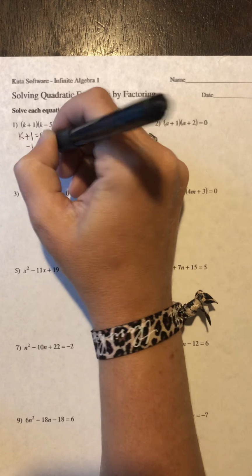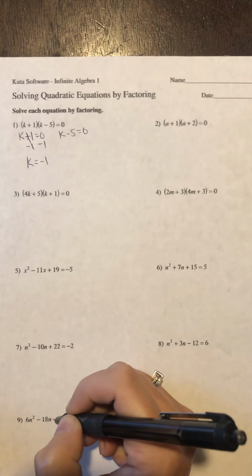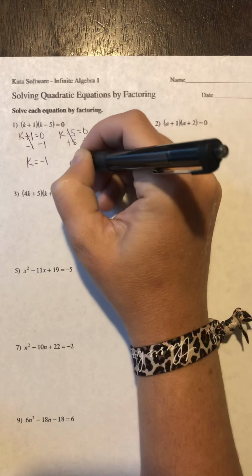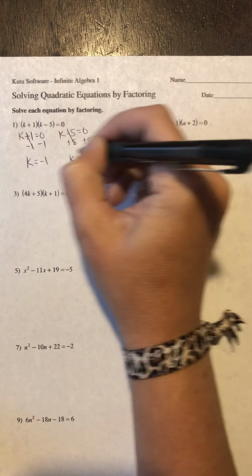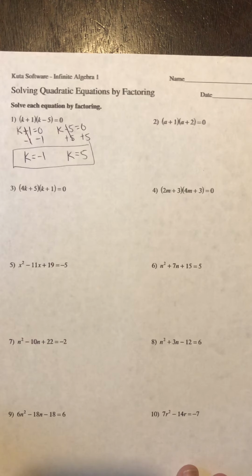And we're going to solve for k. So minus 1, and we're going to end up with k equals negative 1. That's one of our solutions. We're going to add 5, and that's going to mean that k is equal to 5. So these are our two solutions here, and that's it.